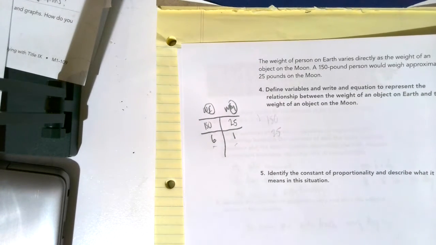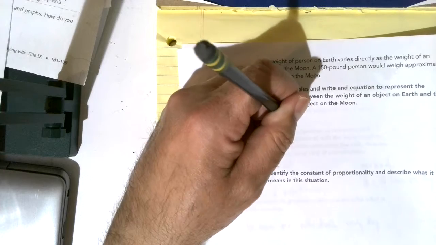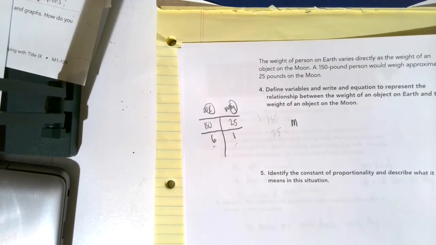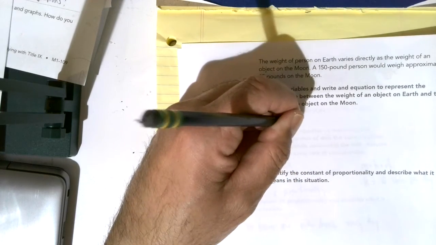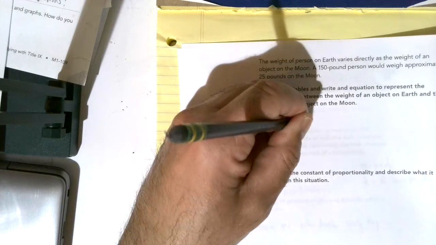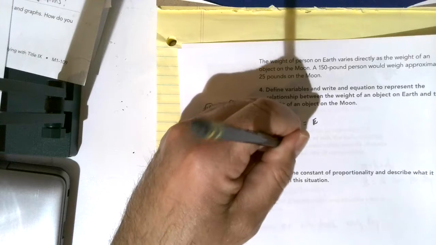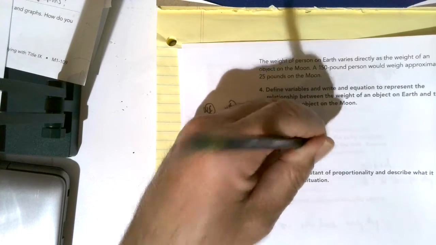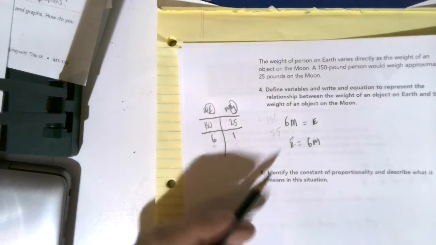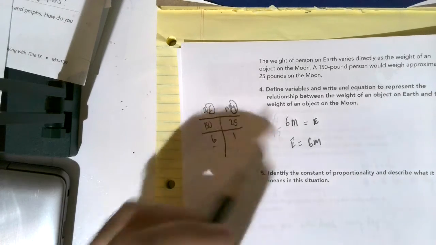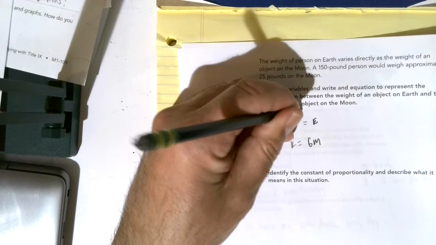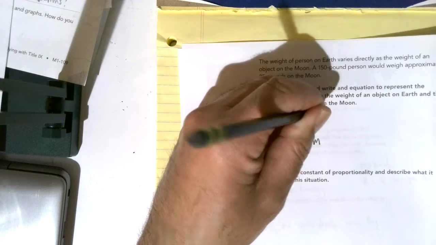Okay, so M equals weight on the moon, and if I multiply that times 6, I will get our weight on Earth, or E equals 6M. Okay, so that's our equation. These are our variables: moon weight, Earth weight.